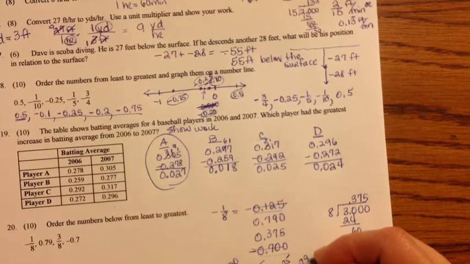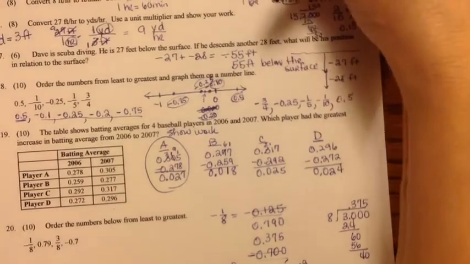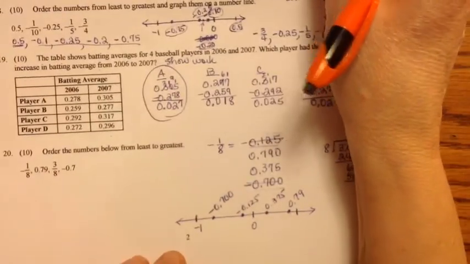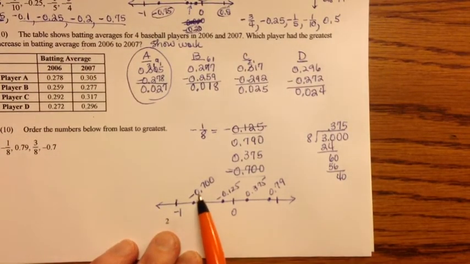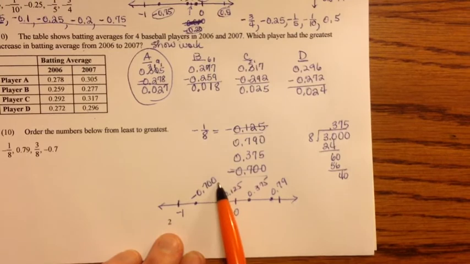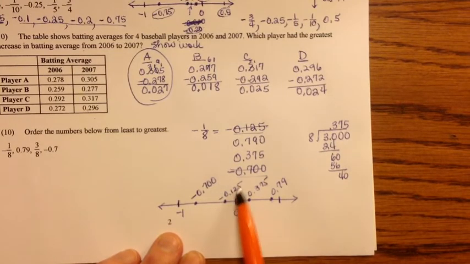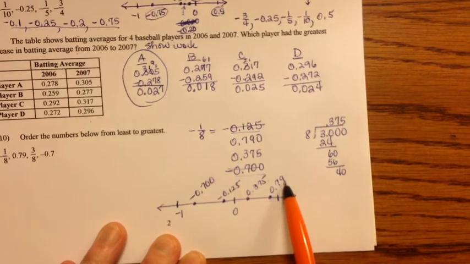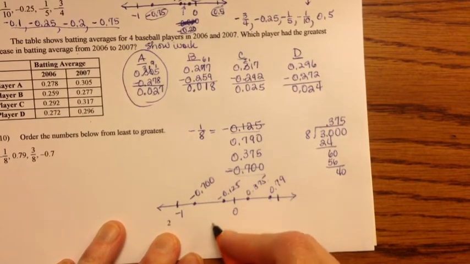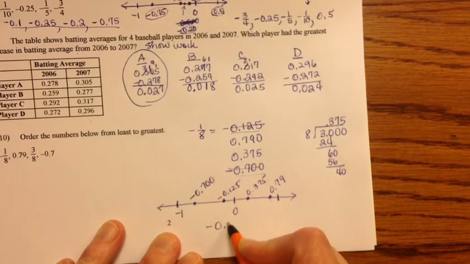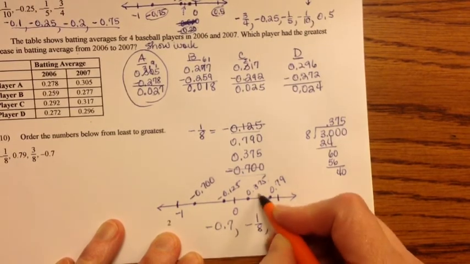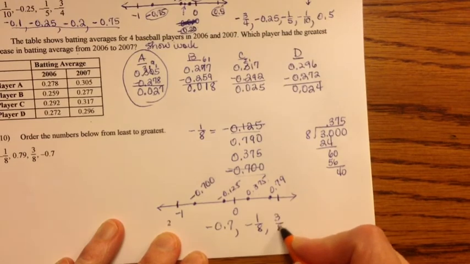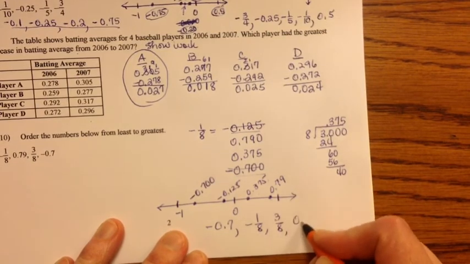And then I'm just going to go back and change them as we had them over here as fractions. I'm sorry, you couldn't see that, so let me scoot that up just a little bit so you can see the place values. Negative 0.7, that's the negative 1/8, that's the positive 3/8, and that's the positive 0.79. So smallest is the negative 0.7. The next one is the negative 1/8. The next one is the 3/8. And the largest one is the 0.79.